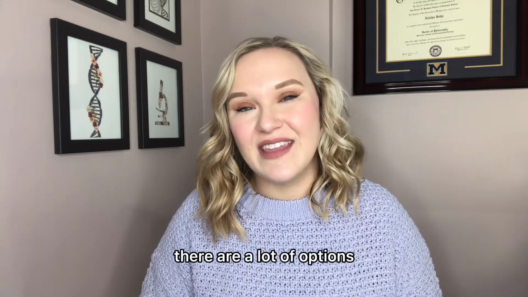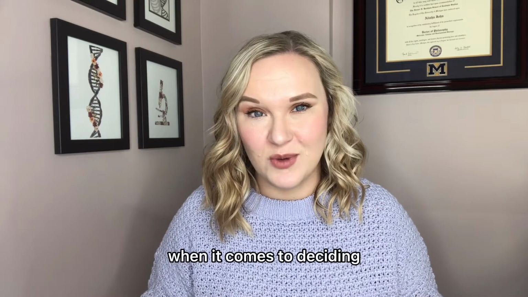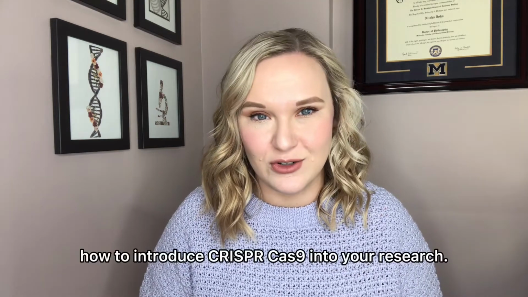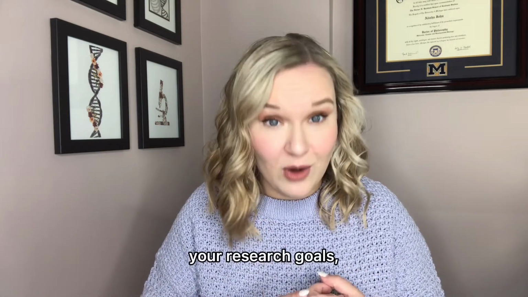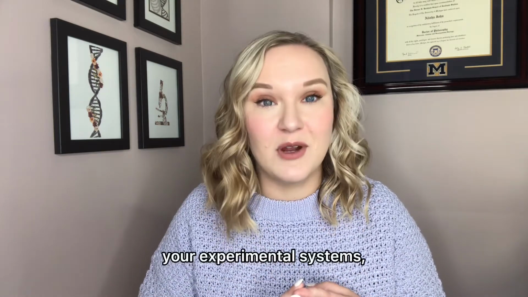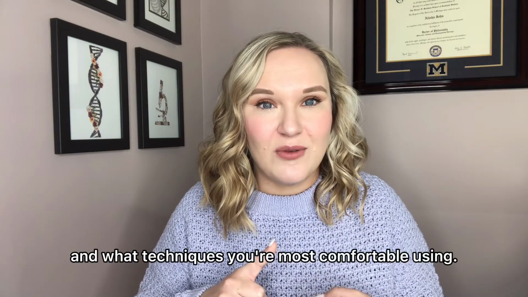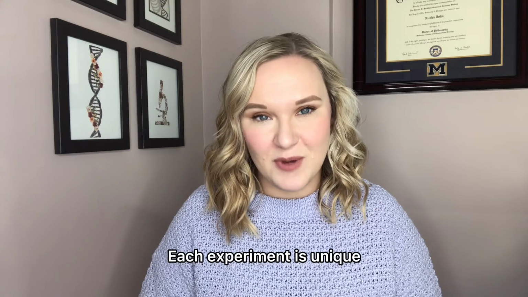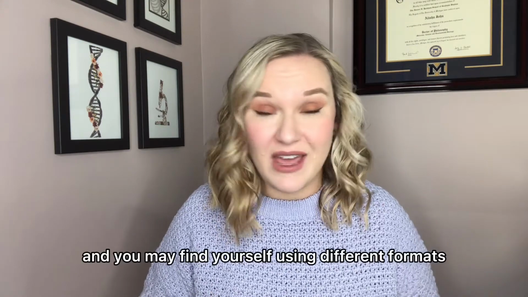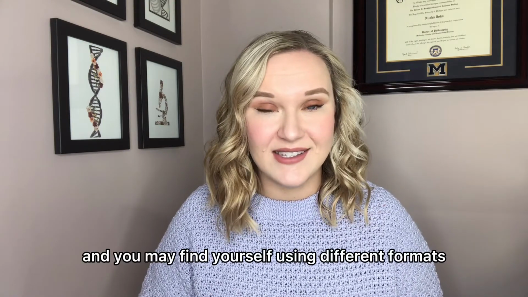All this to say, there are a lot of options when it comes to deciding how to introduce CRISPR-Cas9 into your research. In the end, your decision is going to come down to your research goals, your experimental systems, and what techniques you're most comfortable using. Each experiment is unique, and you may find yourself using different formats for different projects.